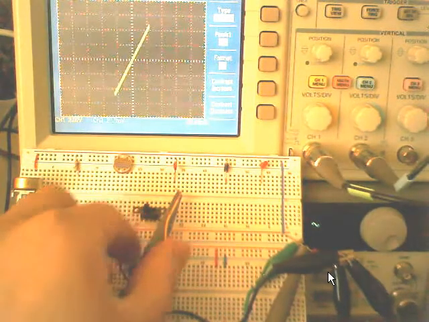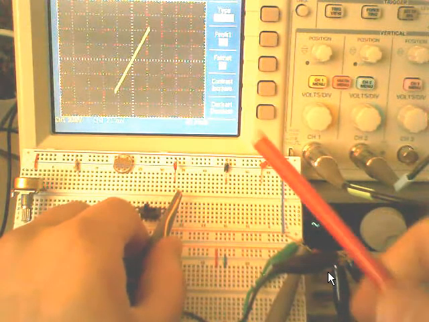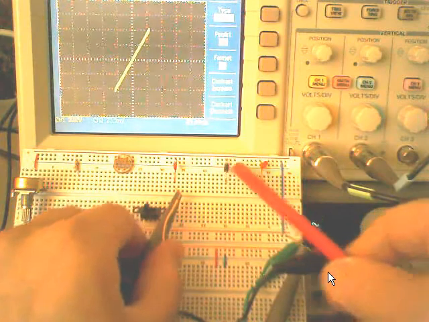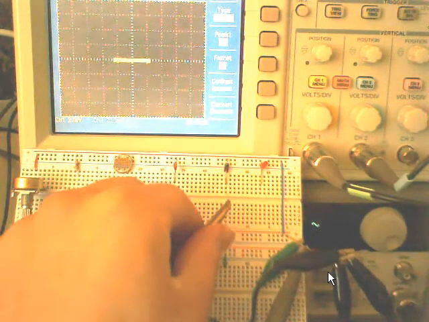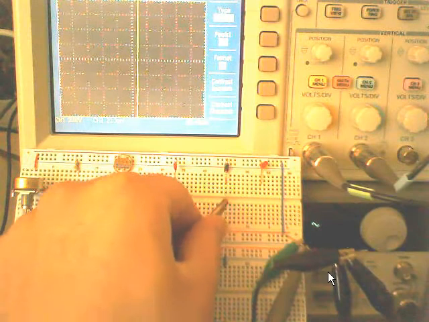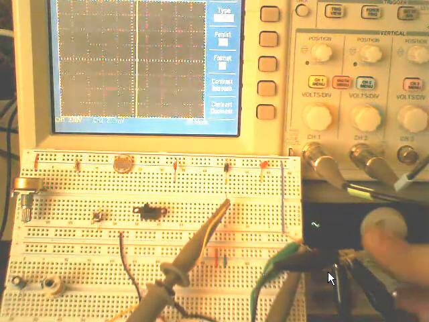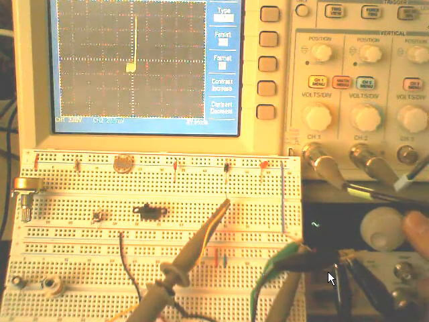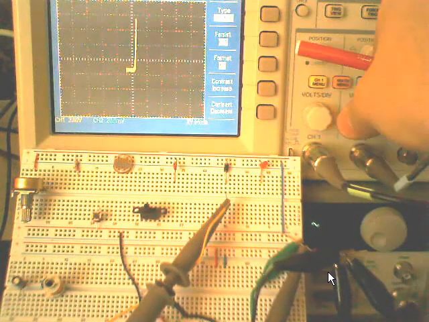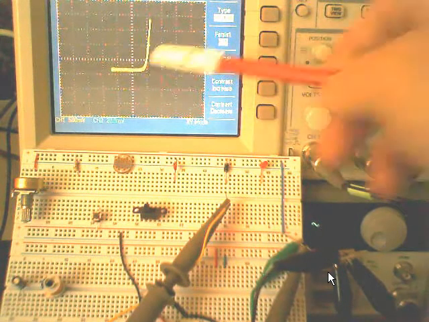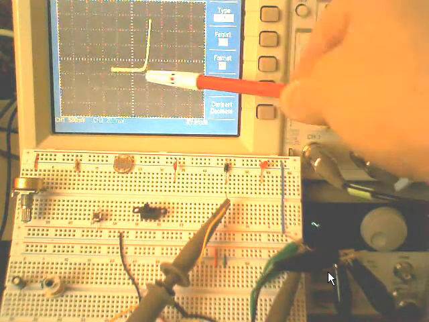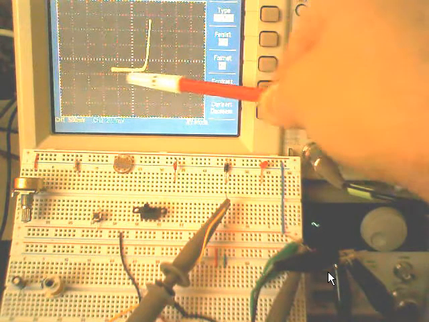Then the other lumped circuit component is a diode, this one. And I will show you the IV characteristic of that diode. What it does is, this is the high impedance line.